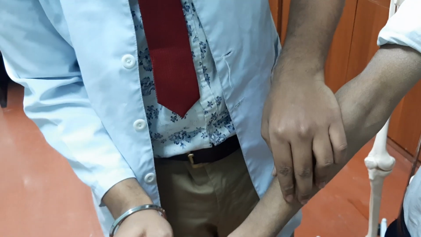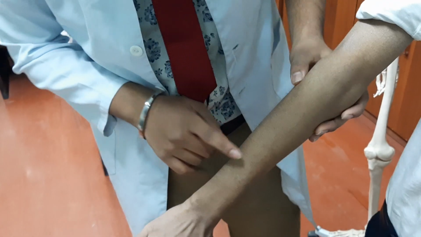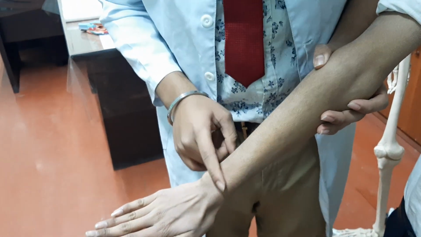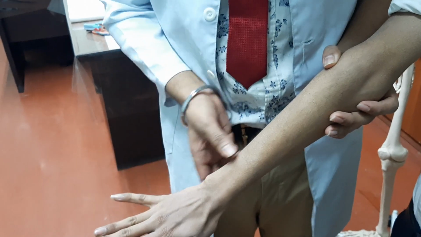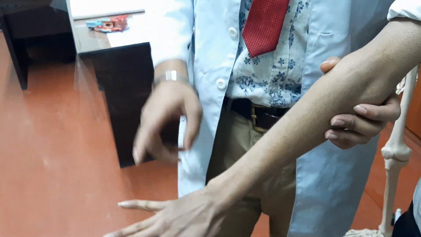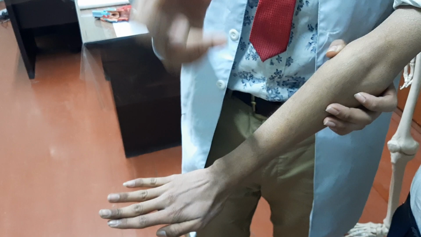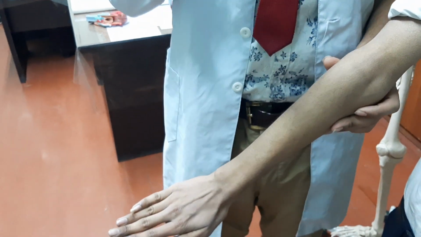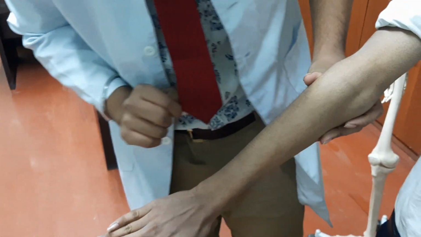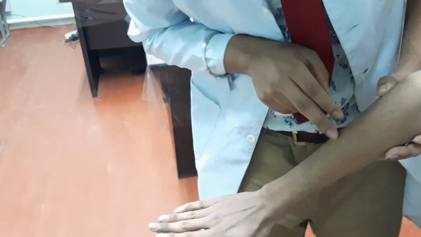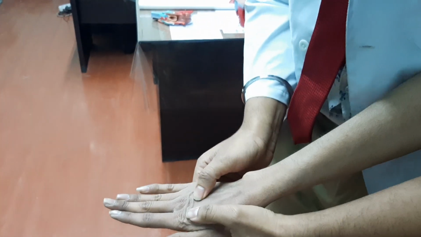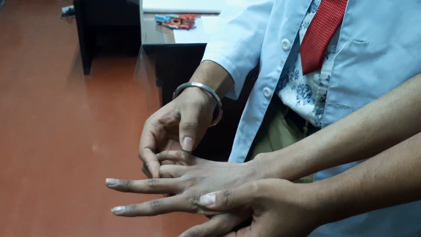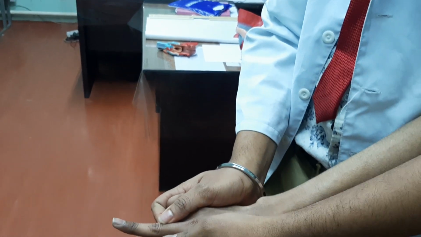of the digits. Then we have extensor digiti minimi, which comes on this side. Then there is extensor carpi radialis. As we have flexor carpi radialis, there is extensor carpi radialis, and as we have flexor carpi ulnaris, we have extensor carpi ulnaris, both the muscles. The extensor digitorum has a very important feature: it comes and divides for these two fingers. So if we bind the movement of this finger, we cannot pick up this finger.